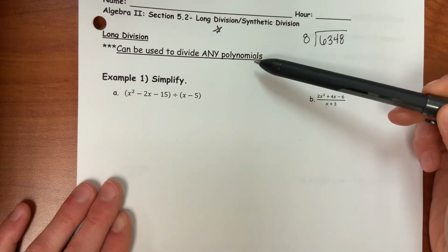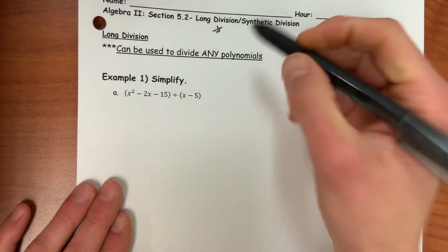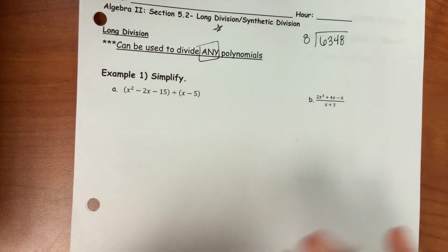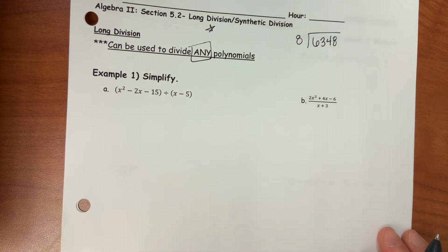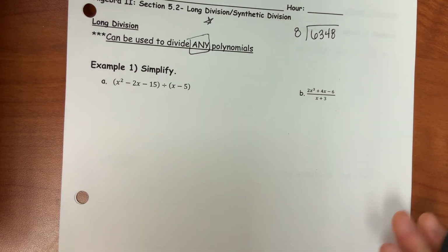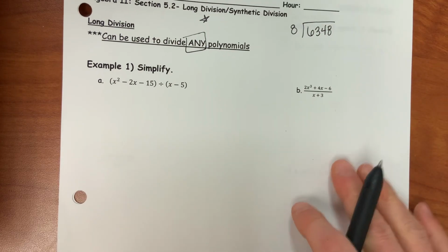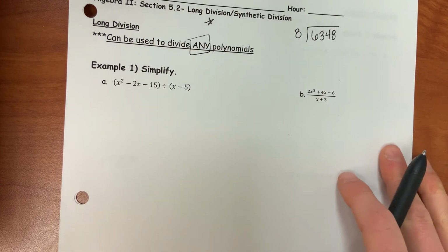And it's super nice because you can use this process to divide any polynomial. So there's no rules here with what you can and cannot divide. Just keep that in mind. With long division, you can divide any two polynomials.